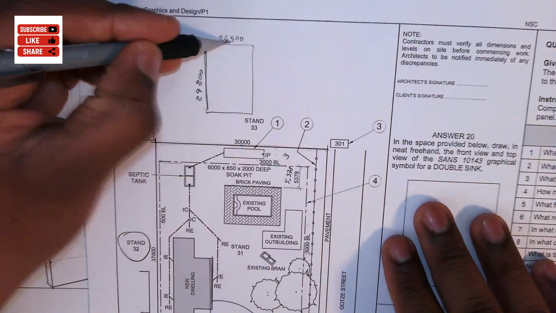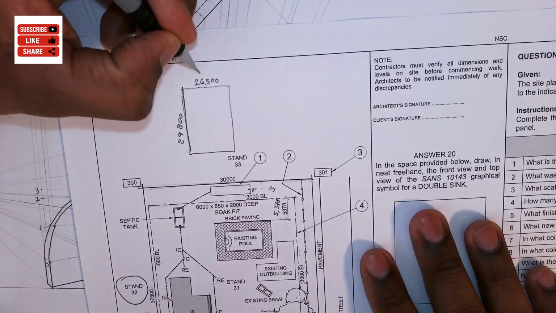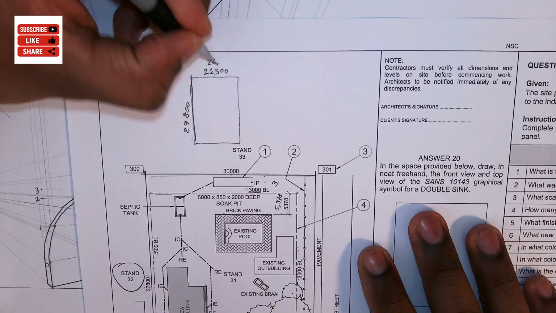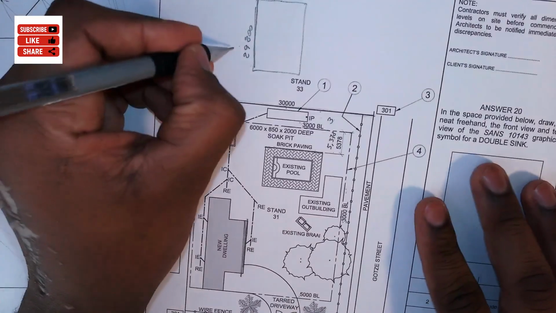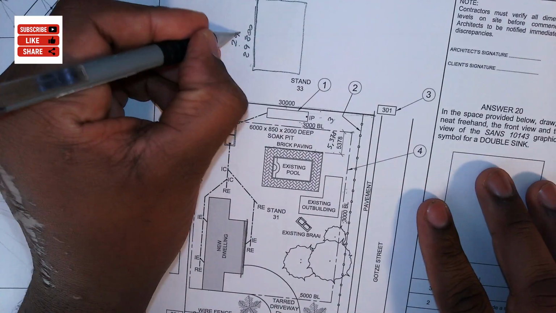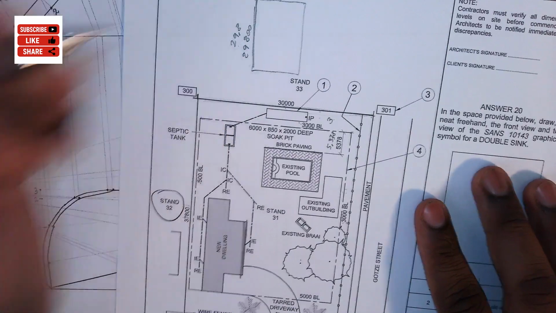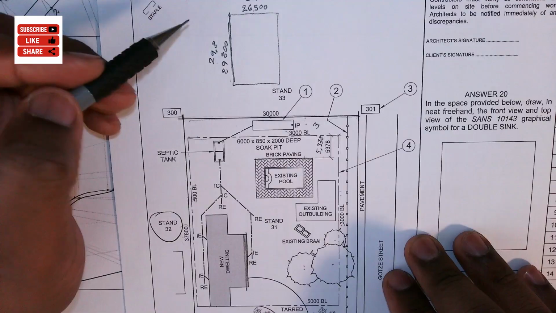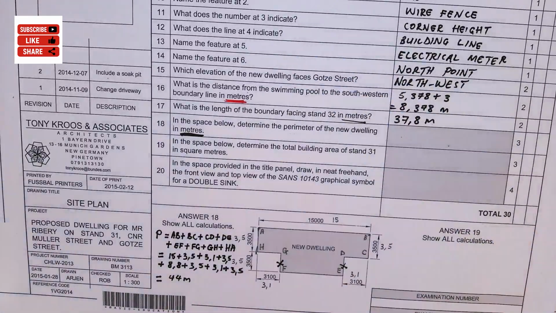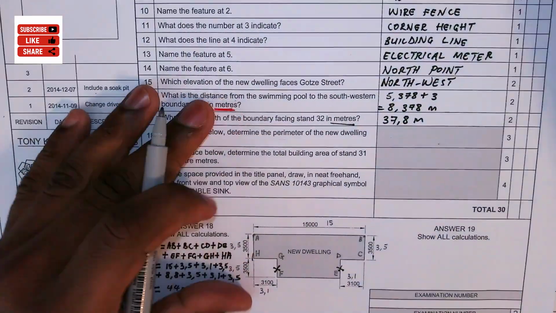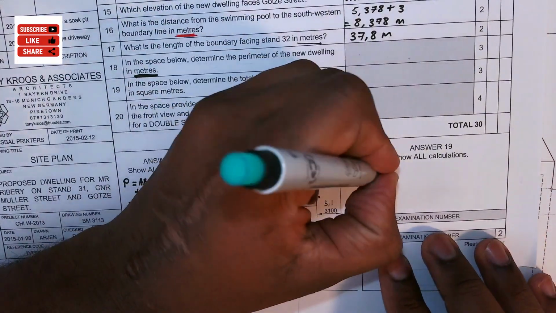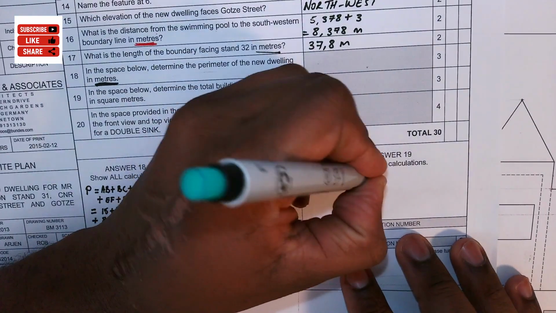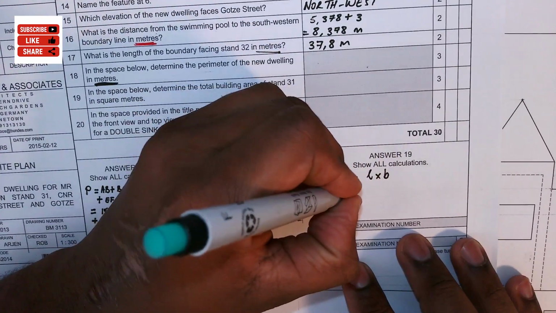Now I have to convert these numbers to meters. I'll divide by 1,000, so it's 26.5, and this one will be 29.8. Remember, to calculate the area of a rectangle, it's length times the breadth. So the area is equal to length times the breadth or width.